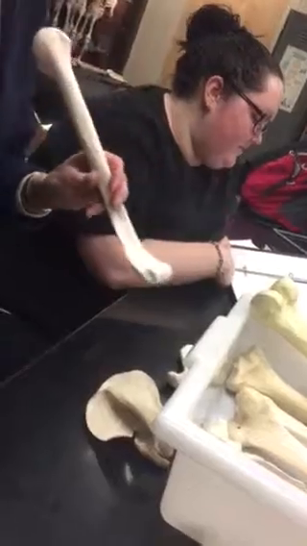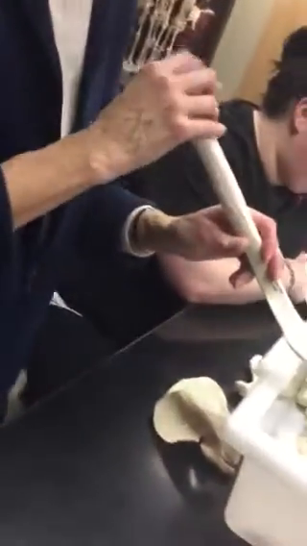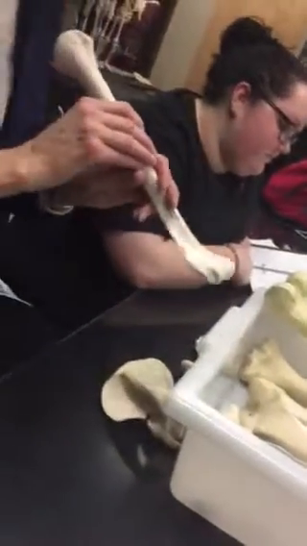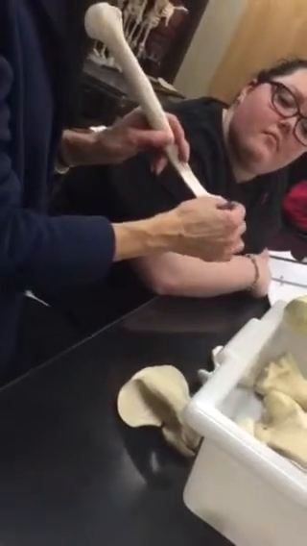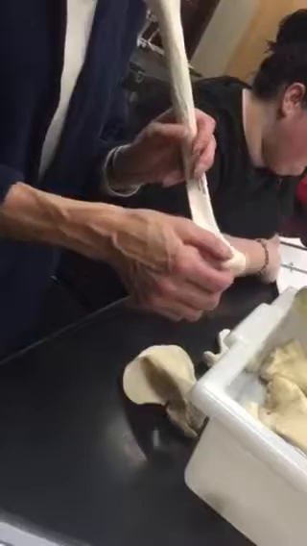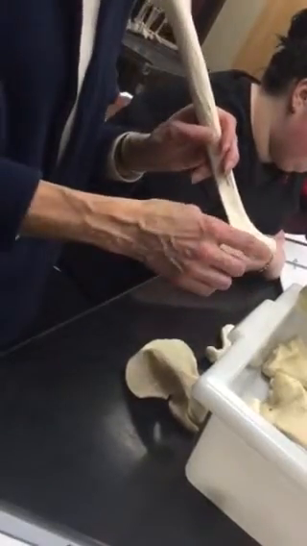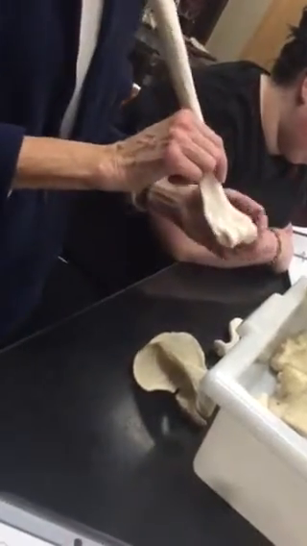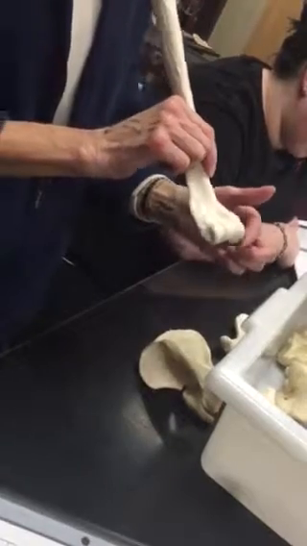Now the condyle has 2 parts. The medial half of the condyle here, this more rounded one, that's called the capitulum. That's on the medial side. On the lateral side, this one that looks more like a little ridge over here, this is the trochlea.